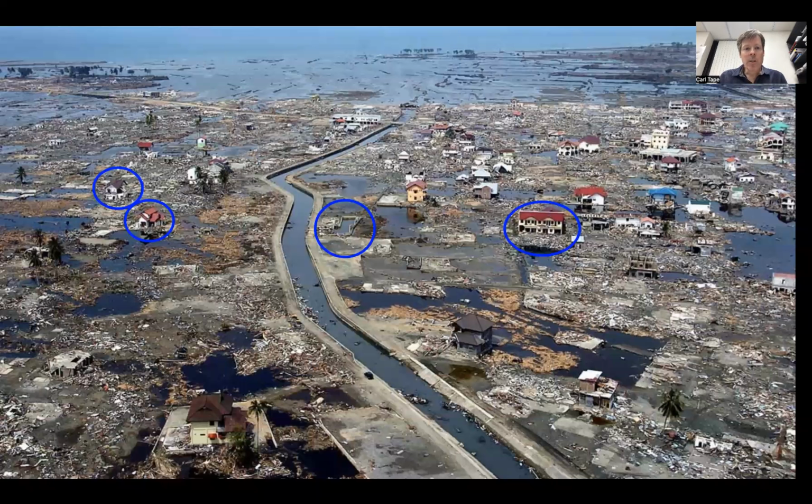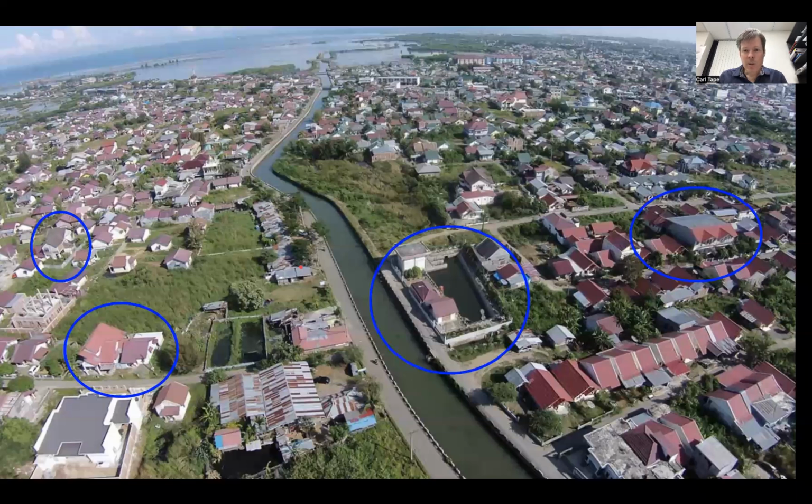So here's the destruction after the tsunami, Banda Aceh. I've highlighted a few structures that are standing, a little pond here, house here, and you can see this kind of segmented waterway. And here are those four. Here's the pond. This is a slightly different view, but it's enough that you can link up some of these homes. Everything else has been rebuilt. So people came in, and within 10 years, all kinds of homes have sprung up here.